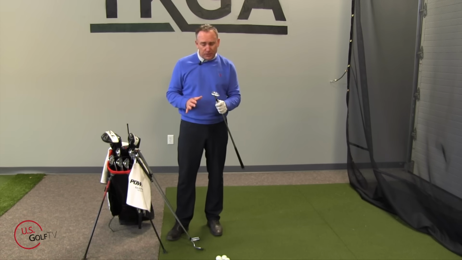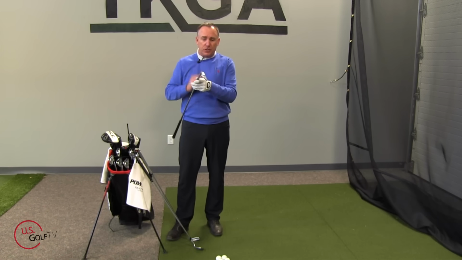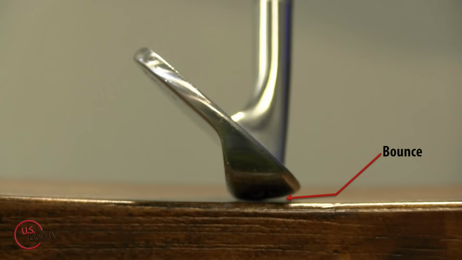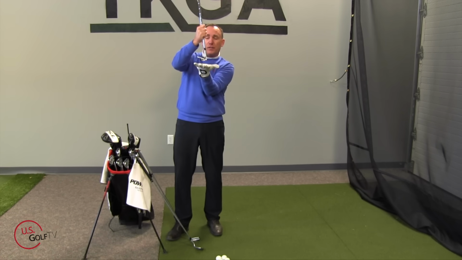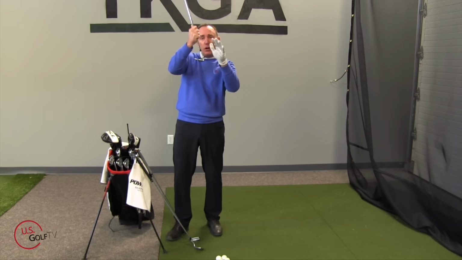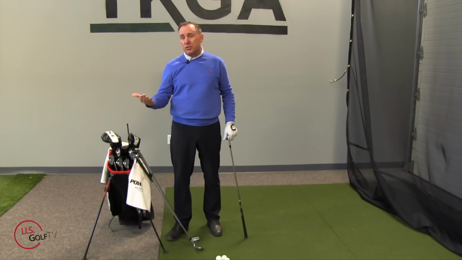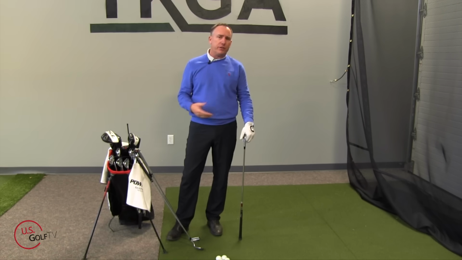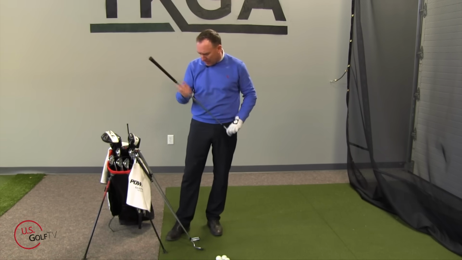But what is bounce? Well, bounce is the amount of curve that's on the bottom of a golf club. So on the bottom of a club, really almost every club has some curve. I've got the lob wedge here, which we're going to talk about in just a second. That's got some curve on the bottom. So when we look at it, the leading edge is up and off the ground. That's what we call bounce. The more curve there is in the bottom, the higher the bounce. So bounces can range all over the map, 8 degrees, 10 degrees, 12 degrees, somewhere in that range. Now, what do we need to know about that?